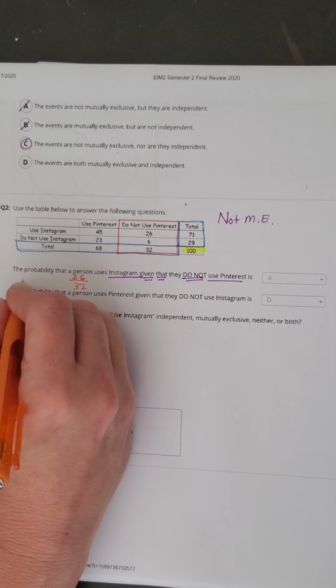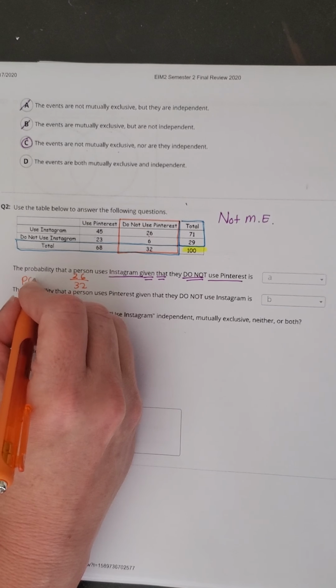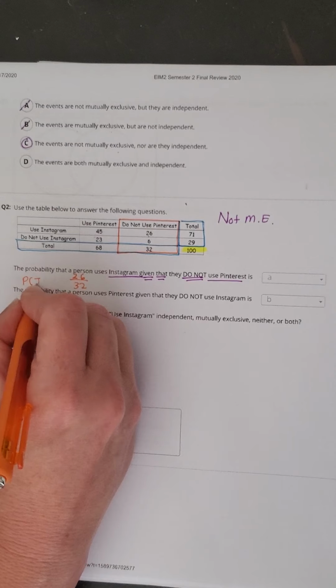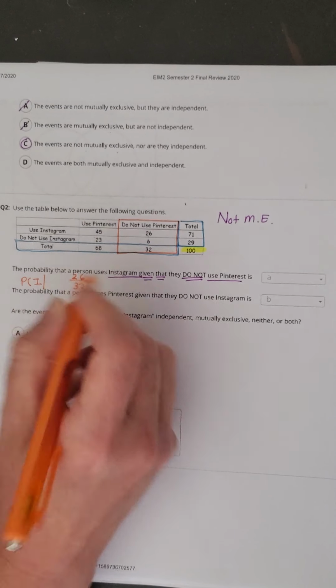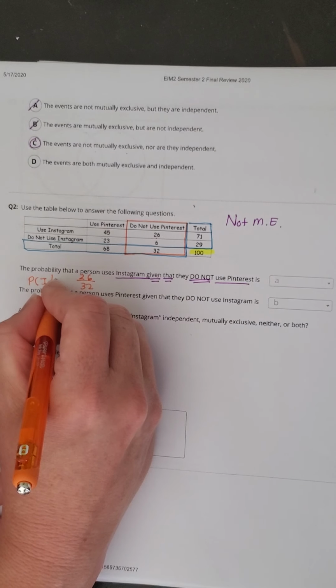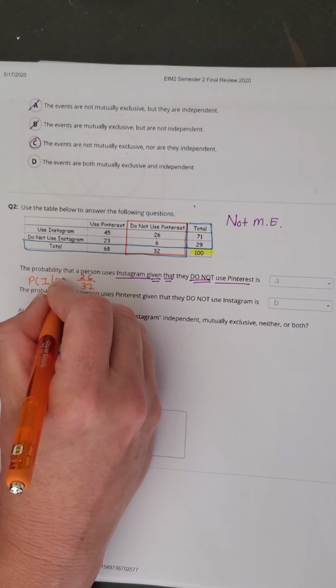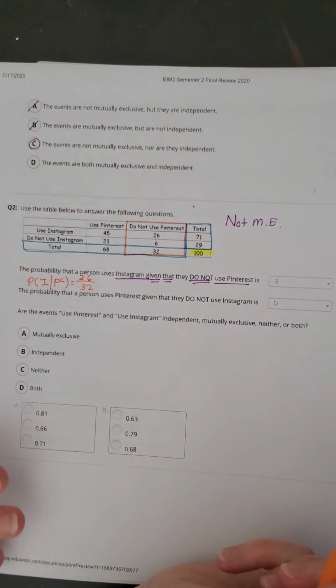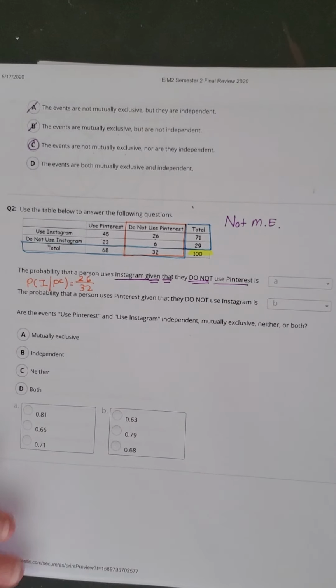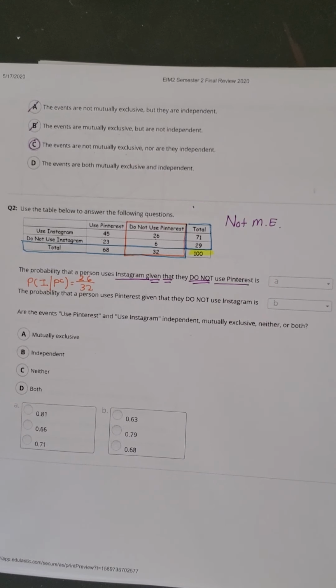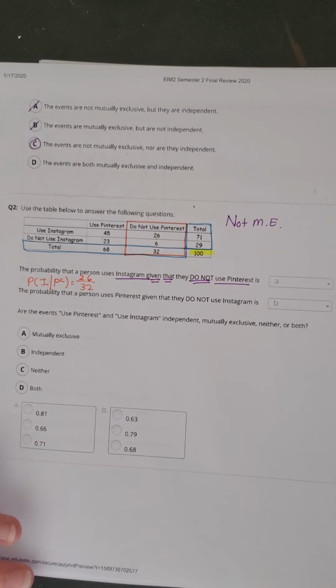And the notation for that would be the probability that they use Instagram given that they do not use Pinterest. So I'll say Pinterest complement. All right, 26 out of 32, and I think they want it as a decimal. If they want it as a decimal, it should tell you which decimal place to round to. 26 divided by 32 is 0.8125.